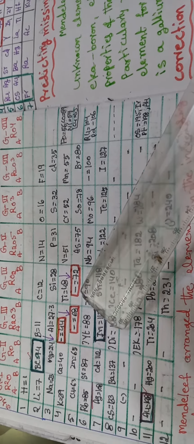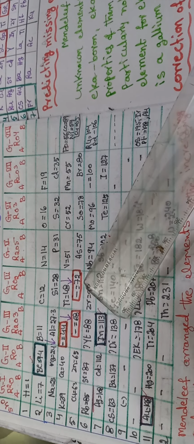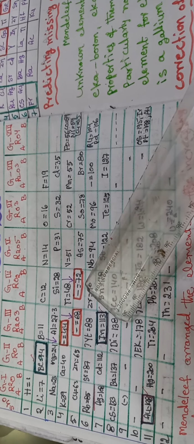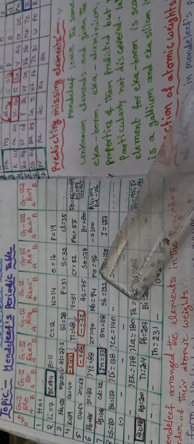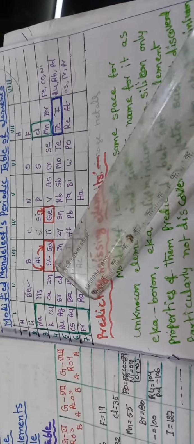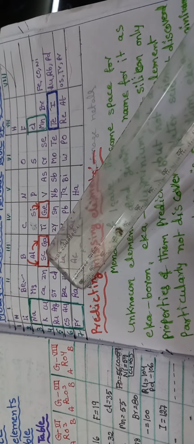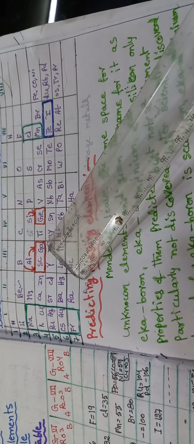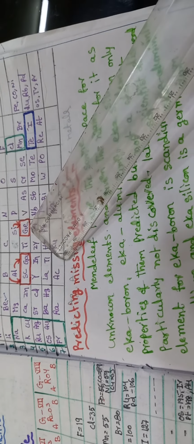After silicon, no element is there, so Mendeleev gave this eka-silicon. So after discovering the elements, in the modern periodic table we can see eka-boron is scandium, eka-aluminium is gallium, next eka-silicon is germanium.